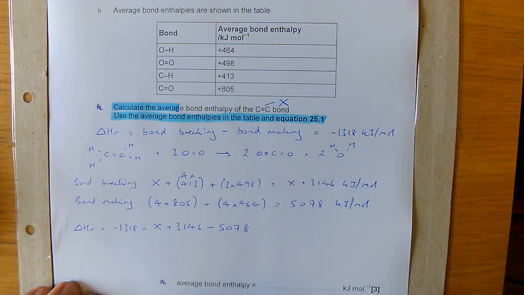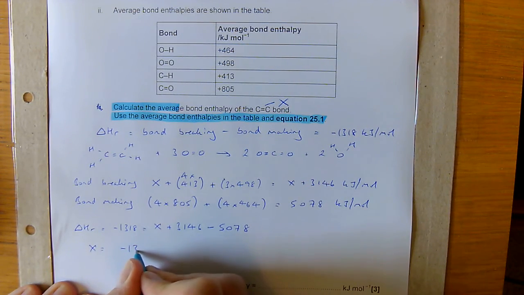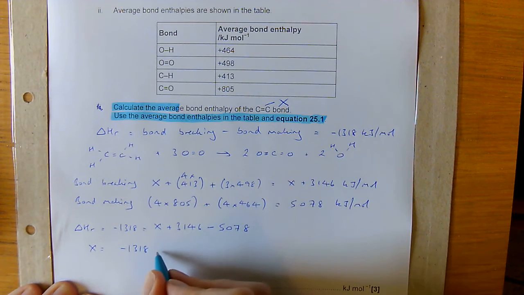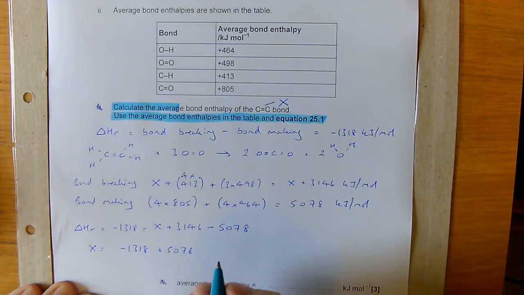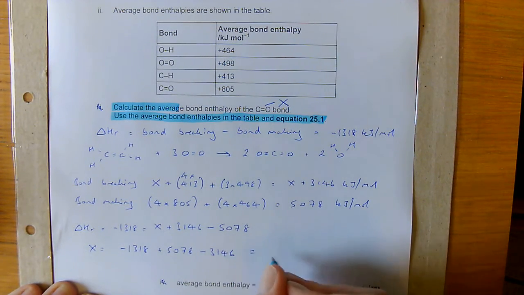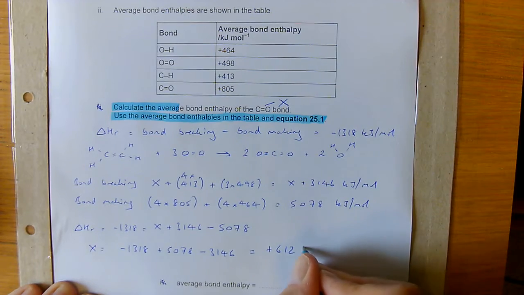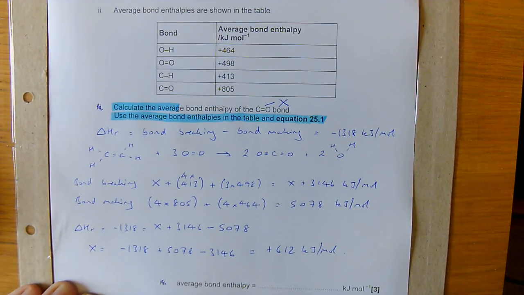And then it's just a case of solving that equation for X. So X equals minus 1318 plus 5078 minus 3146 equals plus 612 kilojoules per mole. So my average bond enthalpy is plus 612 kilojoules per mole.